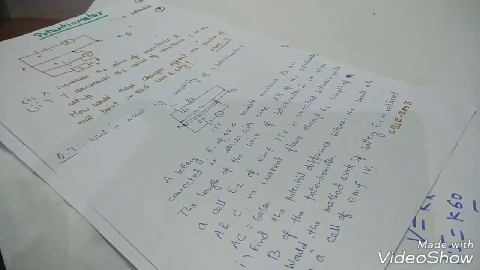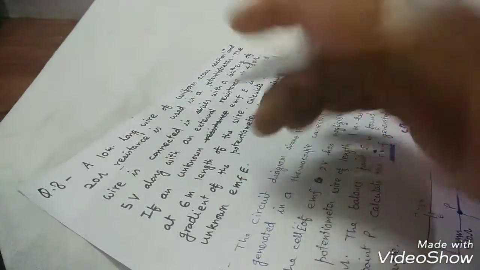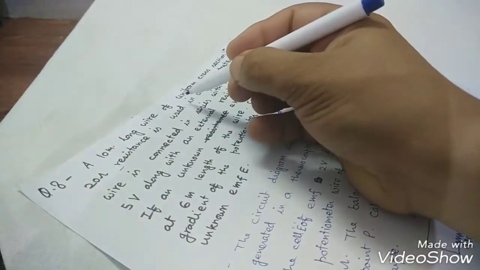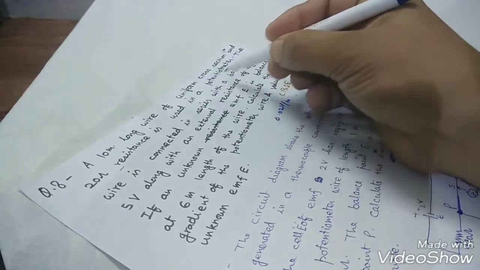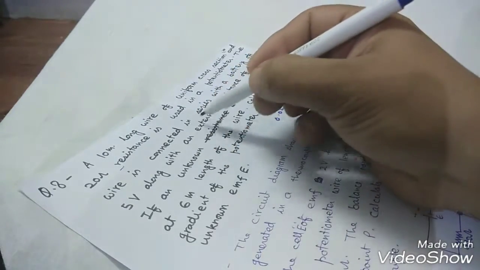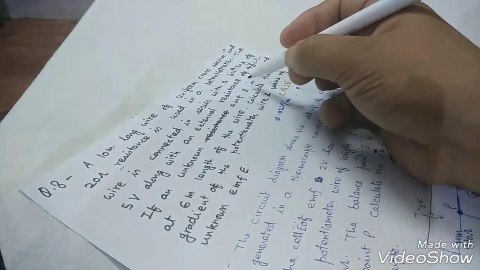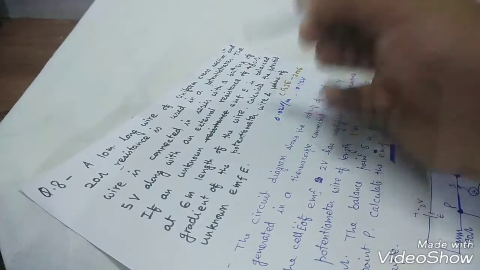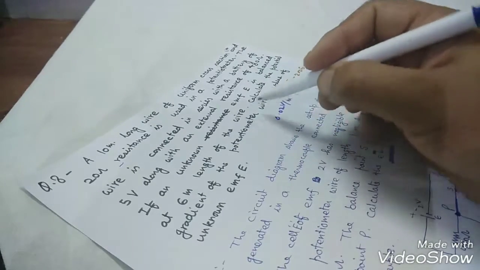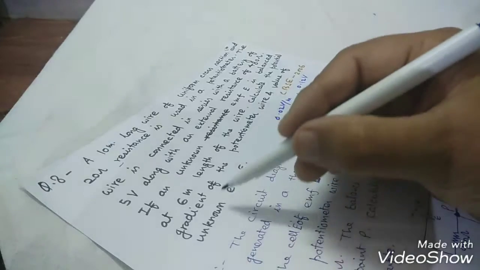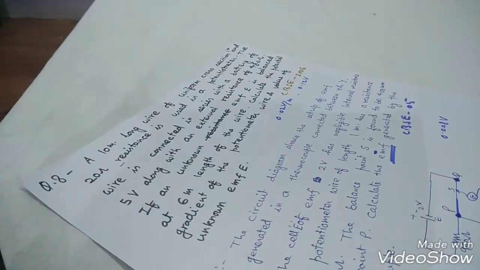Next question, let us focus on this question. A 10 meter long wire of uniform cross section area and 20 ohms resistance is used in a potentiometer. The wire is connected in series with a battery of 5 volt along with an external resistance of 480 ohm. If an unknown EMF E is balanced at 6 meter length of the wire, calculate the potential gradient of the potentiometer wire and the value of unknown EMF E.